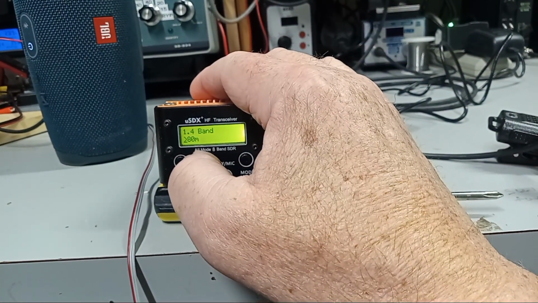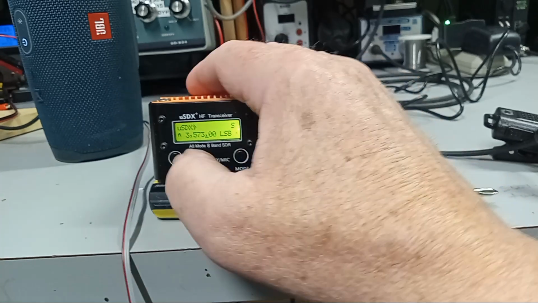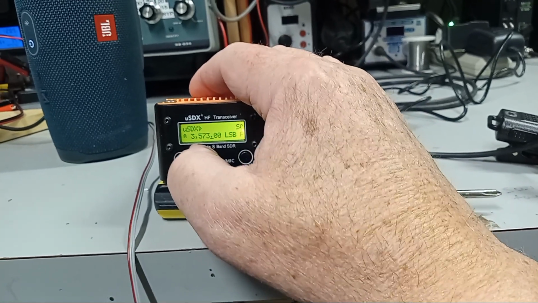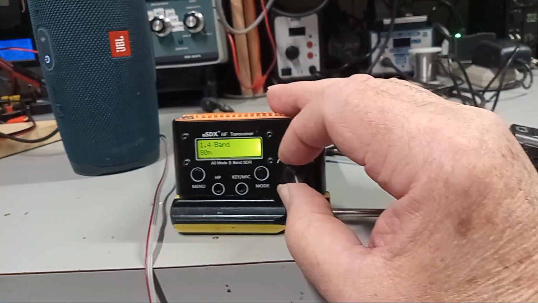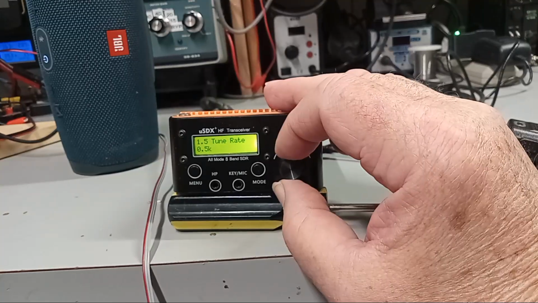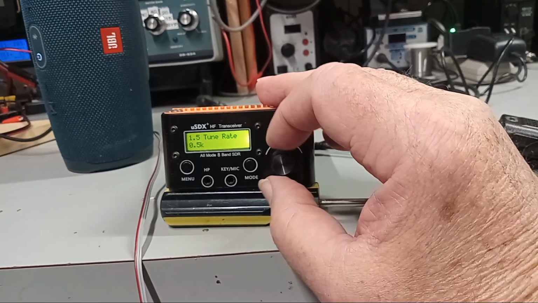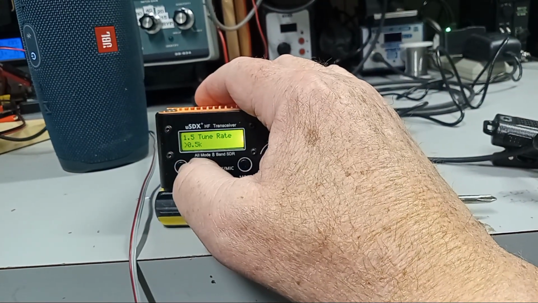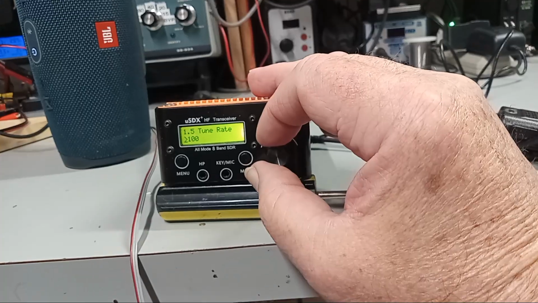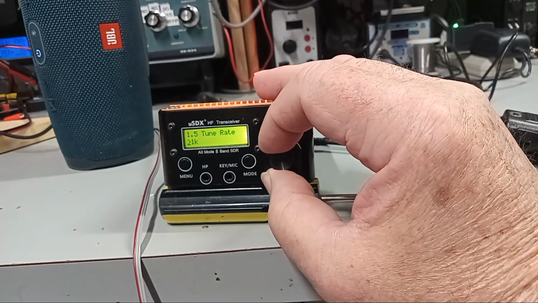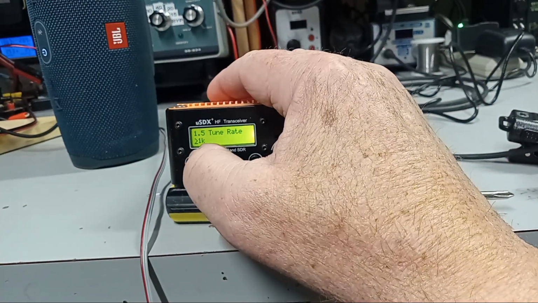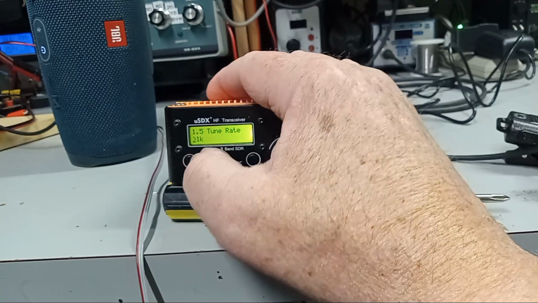Anyway, we can hit this again, and then hit it again. So 1.4 is bands, 1.5 is the tuning rate, and you can change that. There's 100 cycles, there's 1 kilocycle, which I like for most applications.